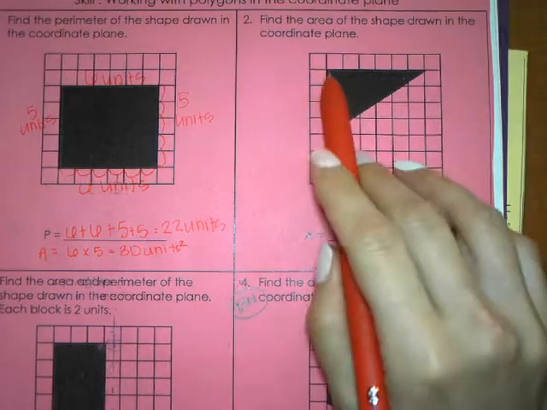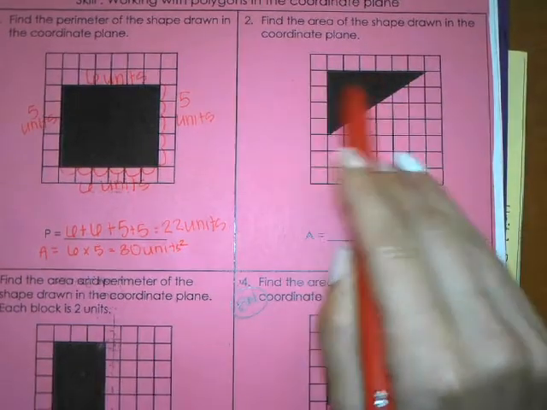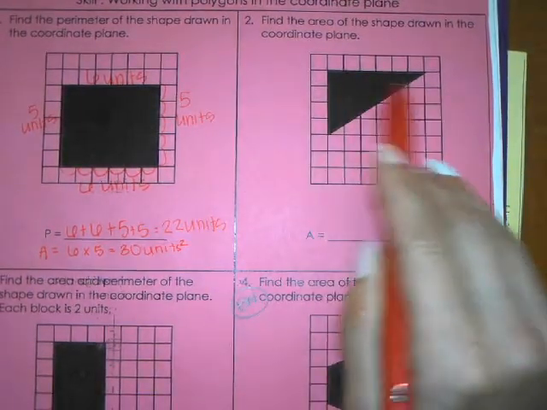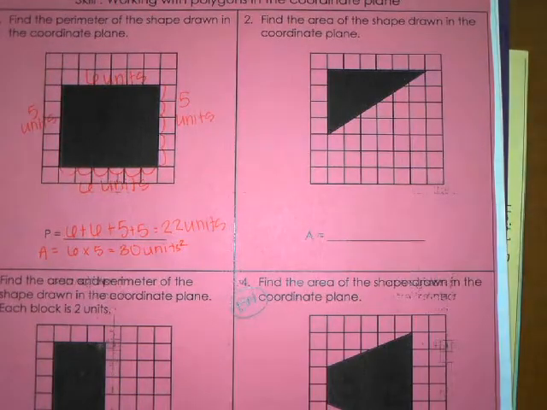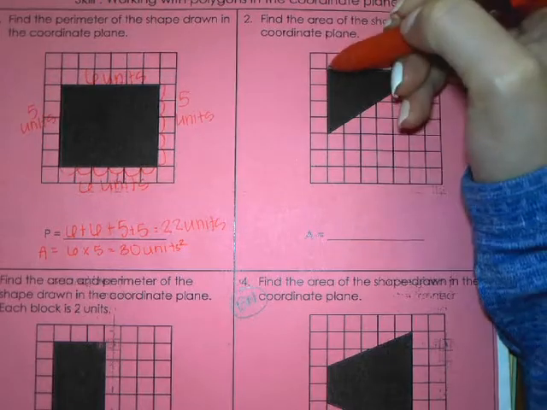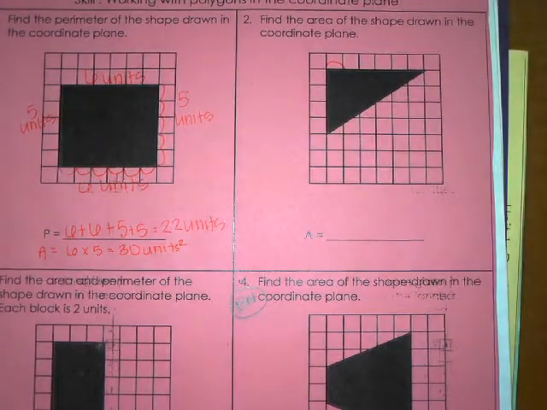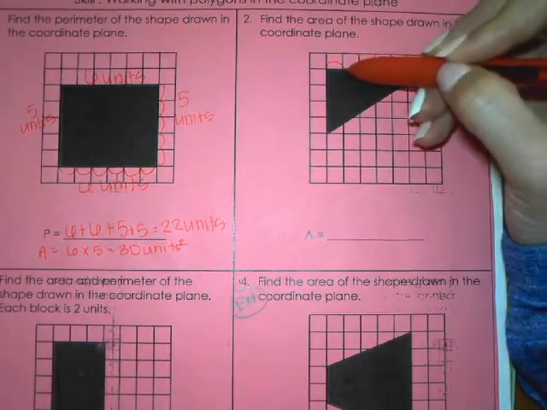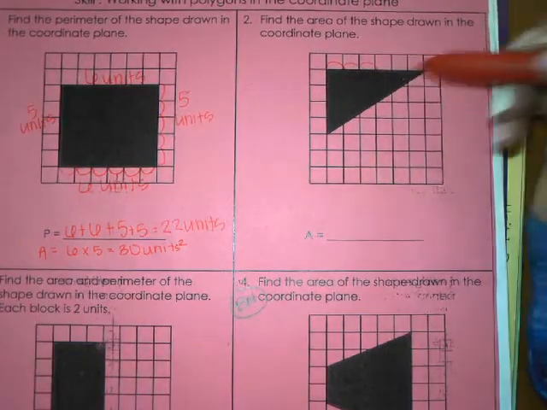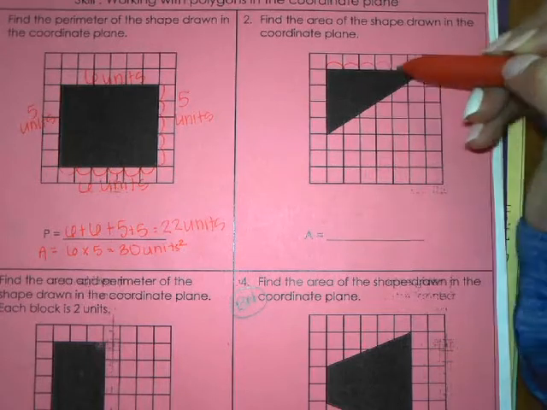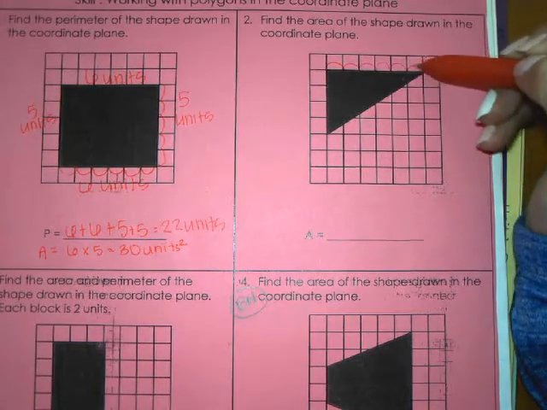Hopefully you guys are all telling me it's the side to side right here. So right here is my length. It goes side to side. So you're not counting full squares, guys. You're counting from line to line. So that's 1, that's 2, that's 3, that's 4, that's 5, and that's 6.